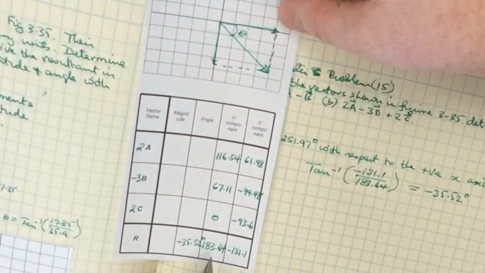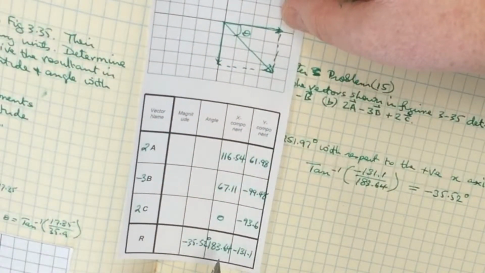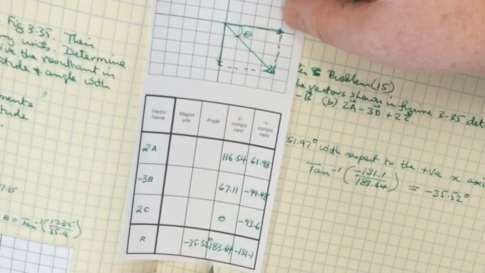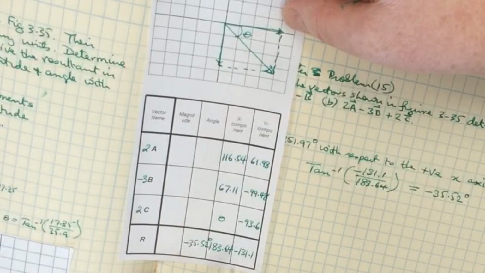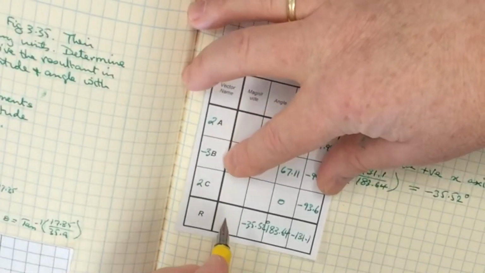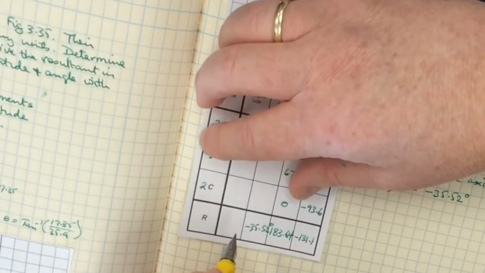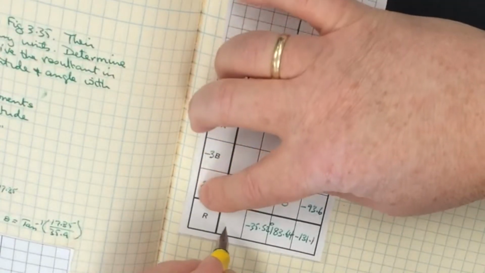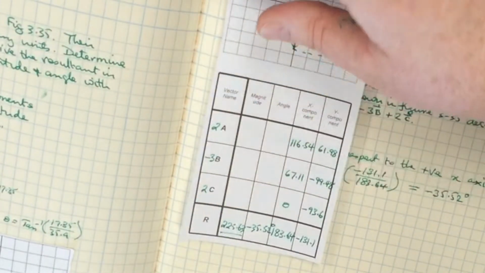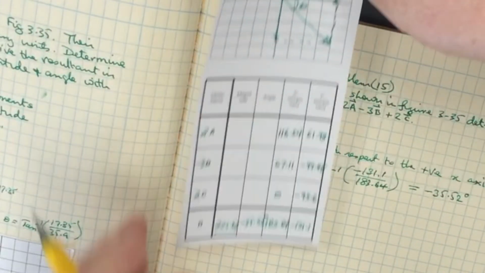Now, in order to get the magnitude, again, I just do the Pythagorean theorem. I square the x component, add it to the square of the y component, and then take the square root. So it's 183.64 squared plus 131.1 squared, and then take the square root, which gives me 225.63, which seems about right also.